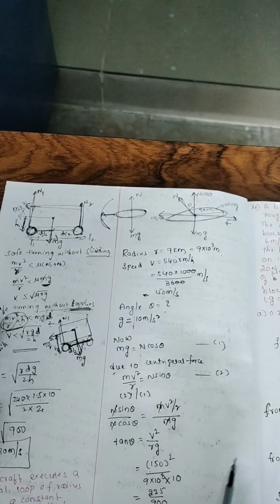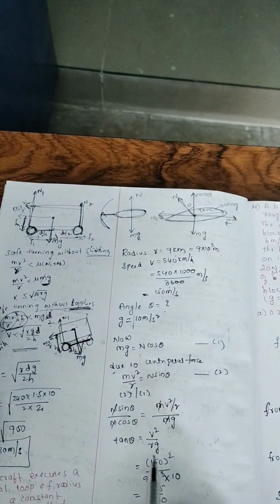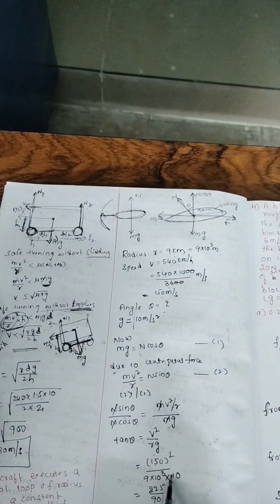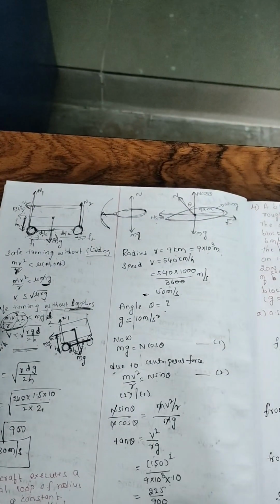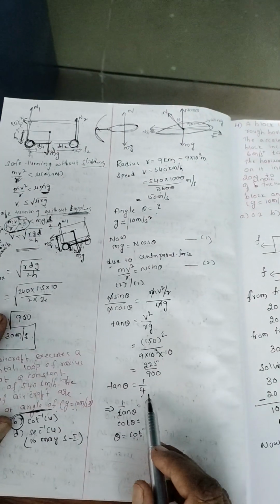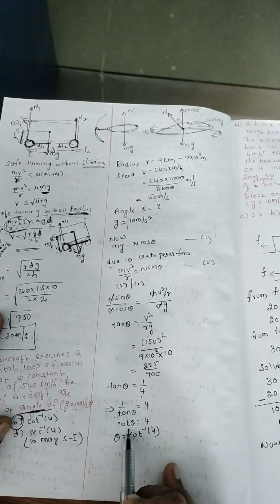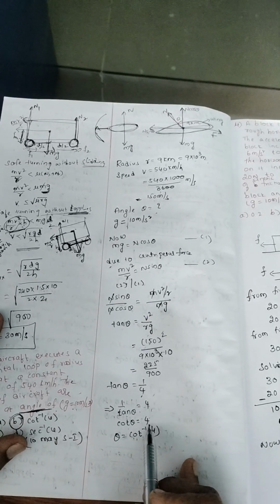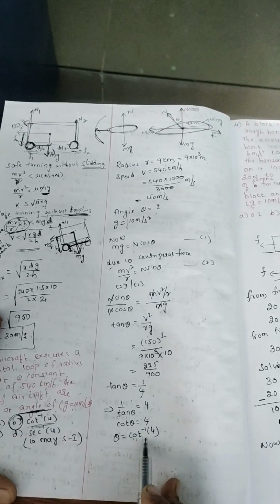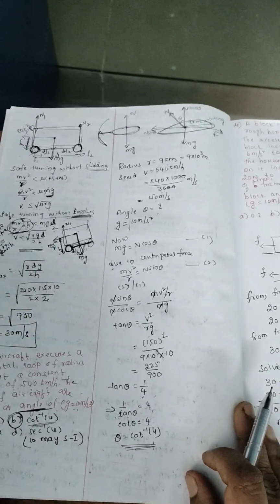Here what remained? v square by Rg. Now he gave v as 150 whole square by R, 9 kilometer, that is 9 into 10 cube, into g, he is saying to take as 10. So now if we simplify, we get 1 by 4. Now, 1 by tan theta equal to 4. 1 by tan theta is nothing but cot theta, that is equal to 4. Now theta is equal to, what is the answer? Option B, cot inverse 4. This is the answer. Right?